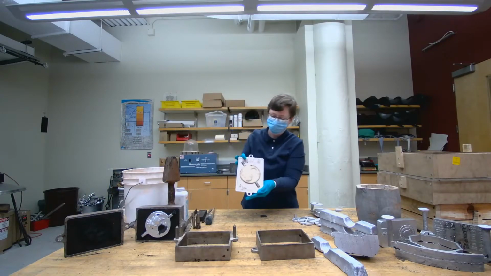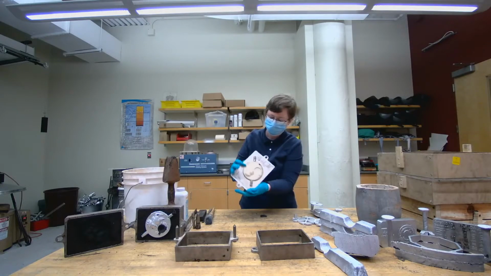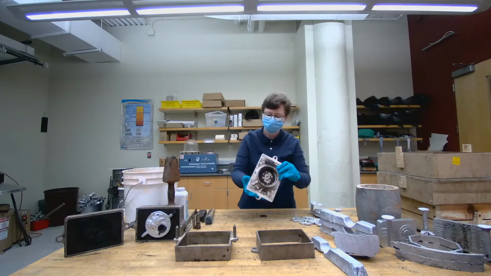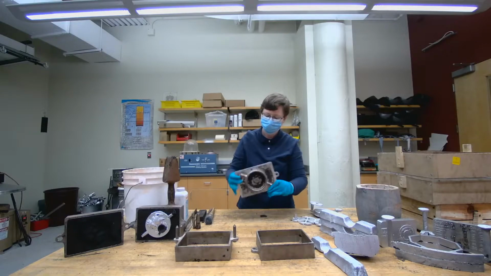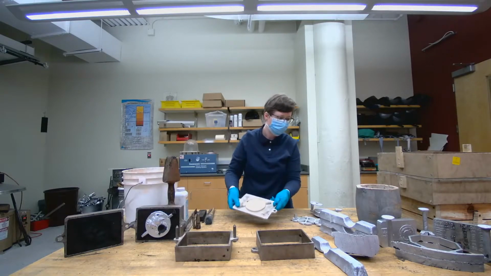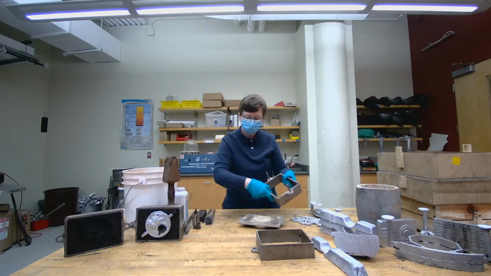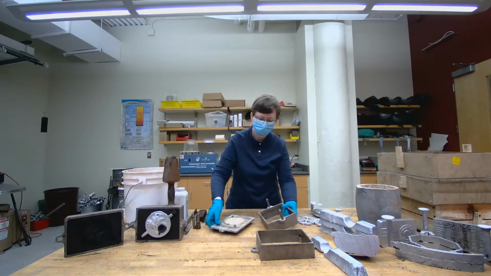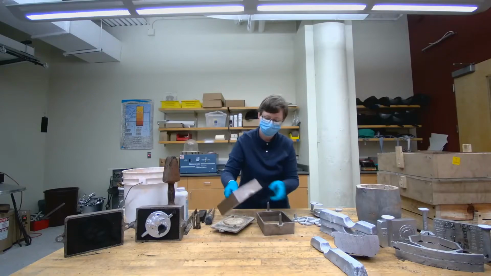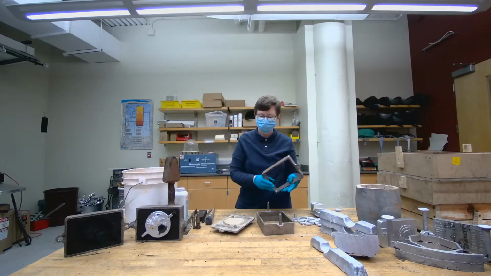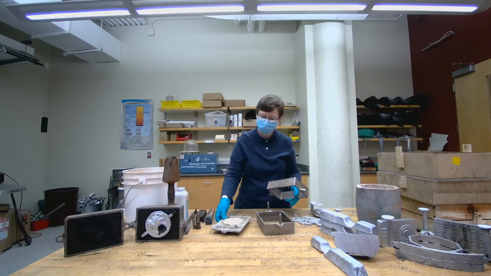Sand mold casting is an expendable mold, reusable pattern process. The pattern may be made of any material and produced by any means. The only requirement is that it is rigid enough that it does not flex while the mold is packed. The patterns in this demo were milled out of a plastic sheet and fixed to an aluminum plate.